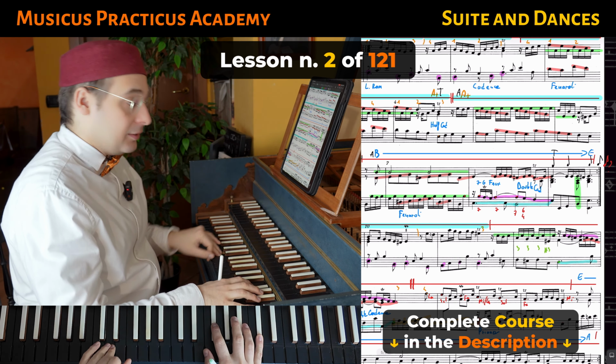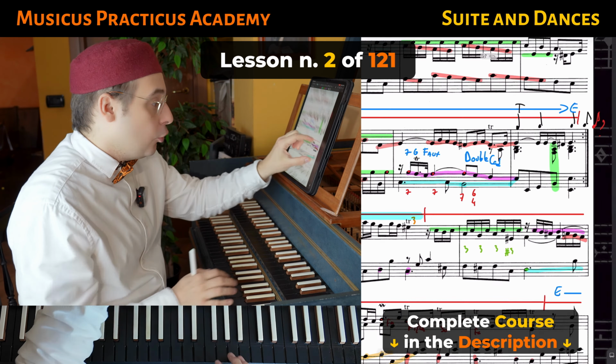Now, this cadence, notice this cadence, look at the purple melody, is very similar to the middle voice we had before in the tenor.